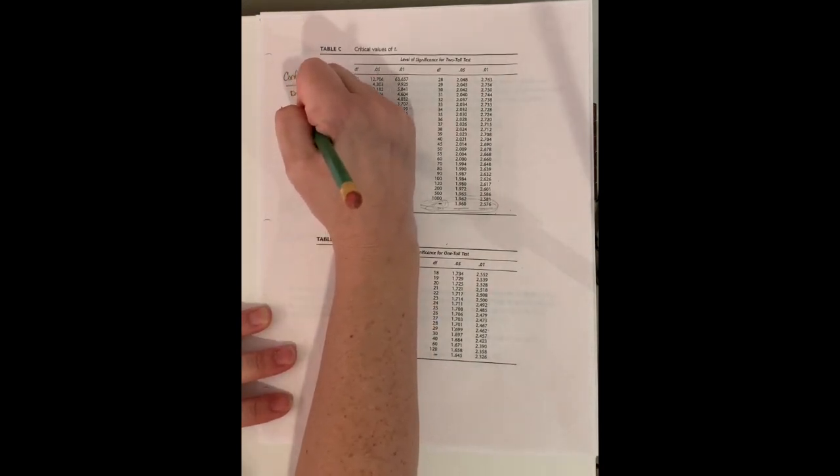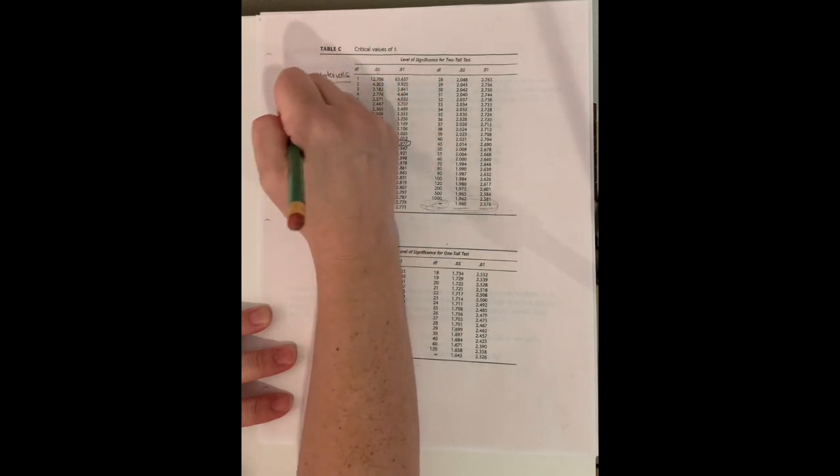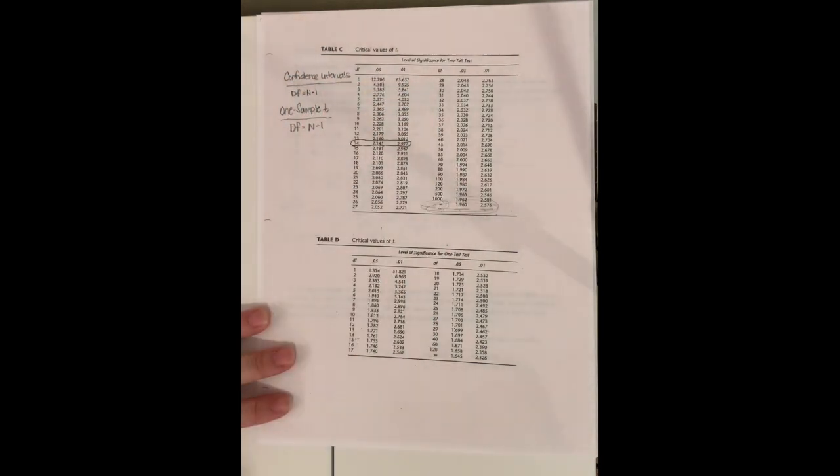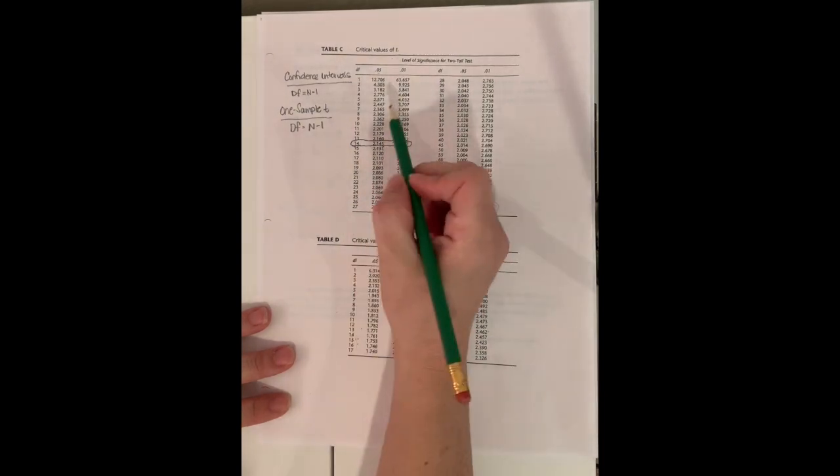So we're going to get those critical values from Table C. Table C is the table we use if we have a two-tailed test, whereas Table D is the table we use if we have a one-tailed test. But here on problem 1, since we have a two-tailed test, we're going to use Table C to get our degrees of freedom for a one-sample t-test. And so for a one-sample t-test, the degrees of freedom calculation is the same as confidence intervals, n minus 1. So I'm going to do n minus 1 here to get my degrees of freedom.